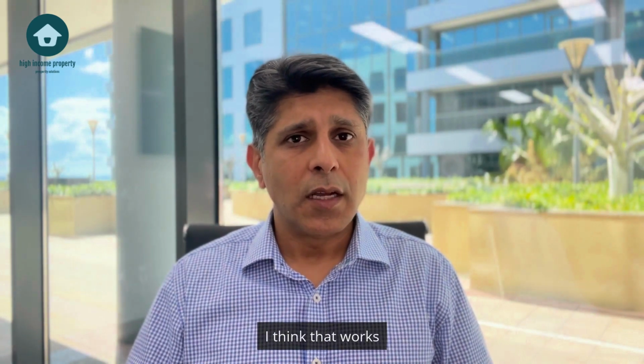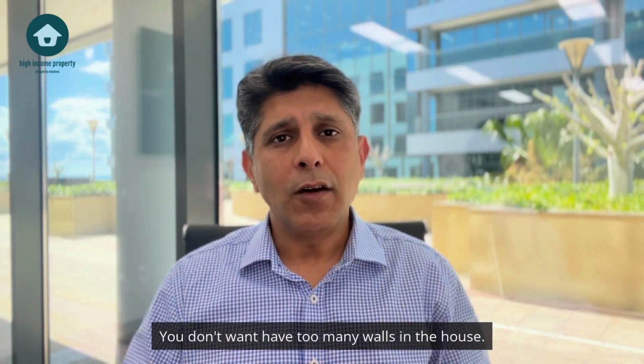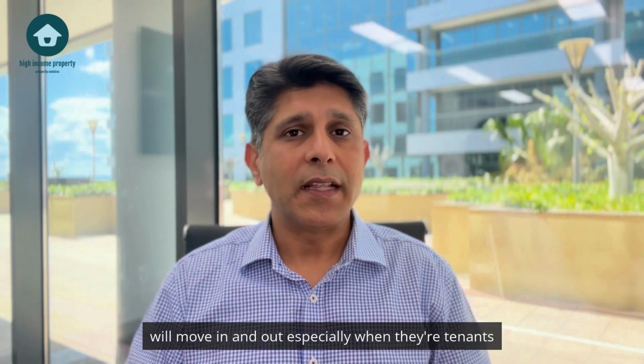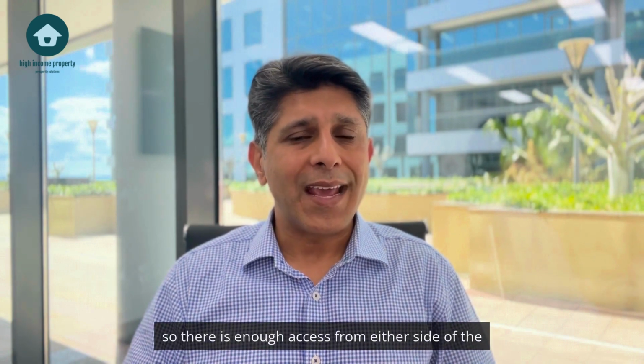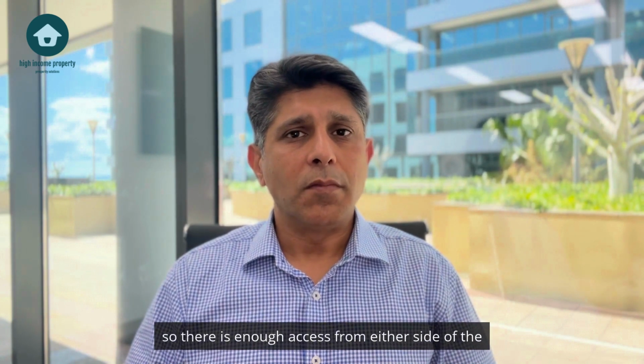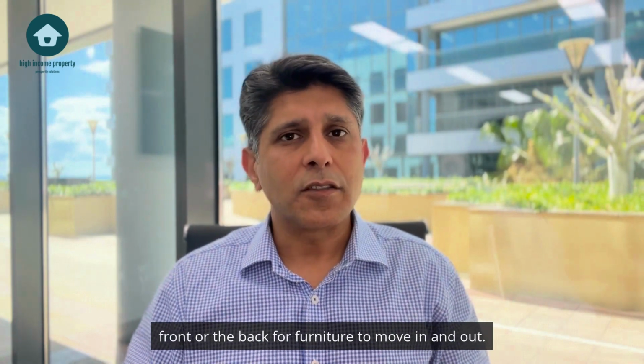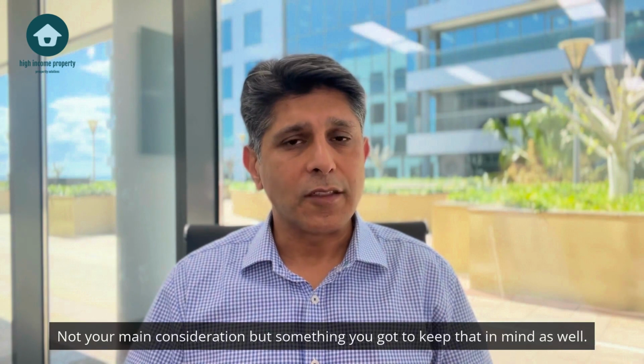I think that works. You don't want to have too many walls in the house. You've got to consider that every couple of years people will move in and out, especially when they're tenants. So there is enough access from either side, at the front or the back, for furniture to move in and out. Not your main consideration, but something you've got to keep in mind as well.